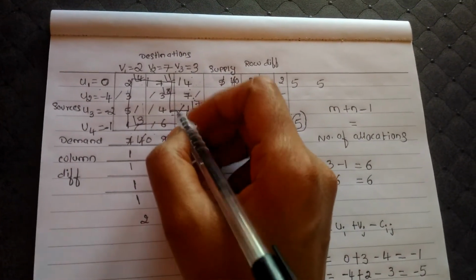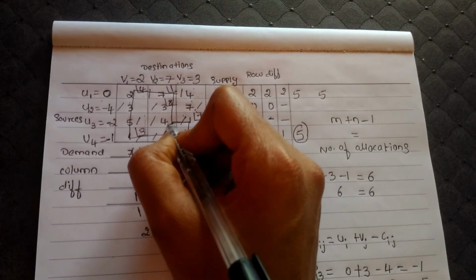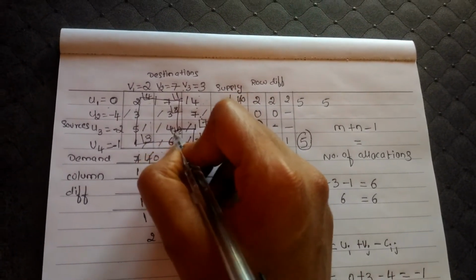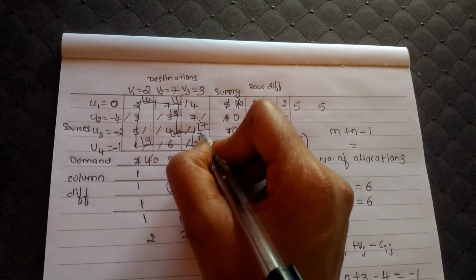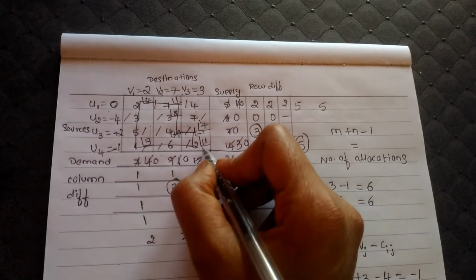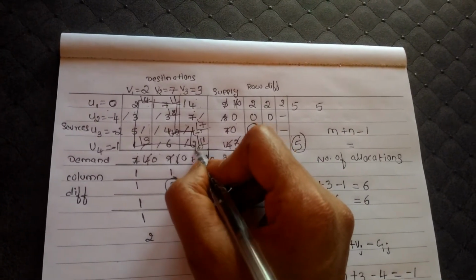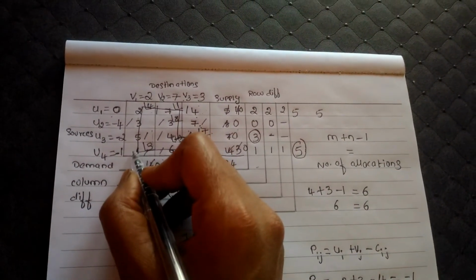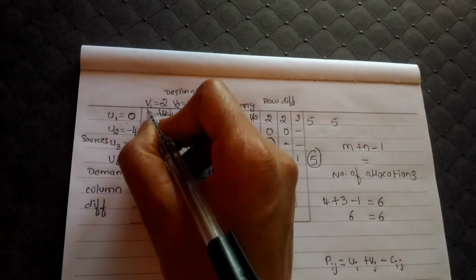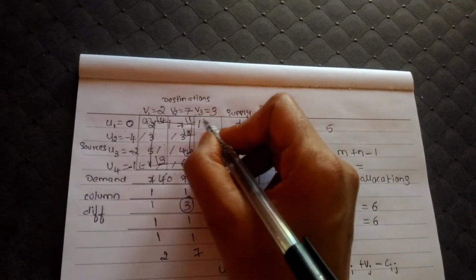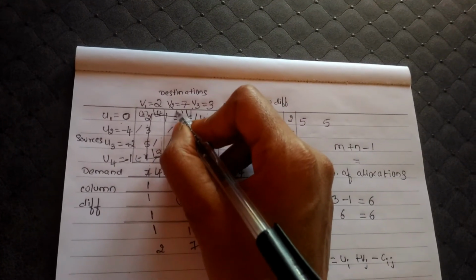So from the starting point we will just go on assigning signs. The starting point will have a plus sign. Alternatively, the next point will have a negative sign. Alternatively, the next cell will have a positive sign. Alternatively, the next thing will have a negative sign. Now this will have a plus symbol. This will have a minus symbol.